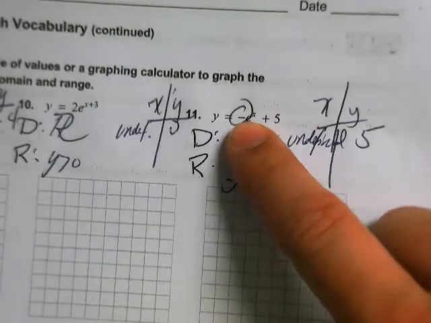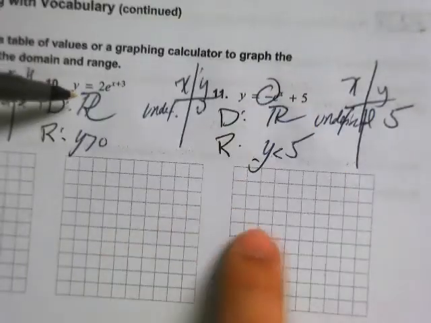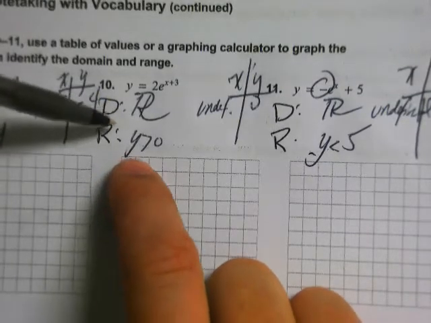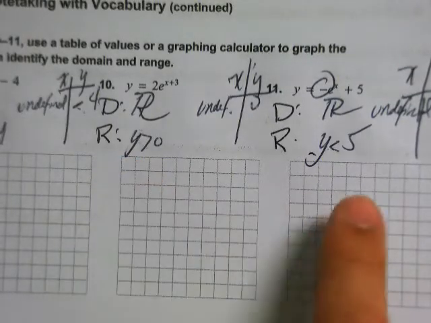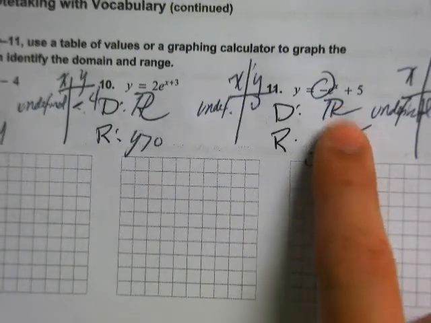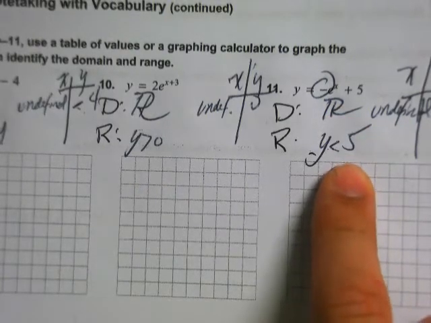It's a reflection. So y has to be smaller than 5, and usually, because of the way our domains and ranges are working out, it's been greater than. So watch out for that. The negative sign is going to flip this range here.